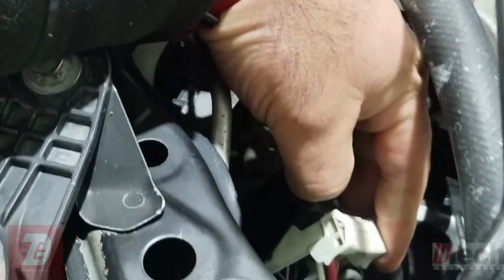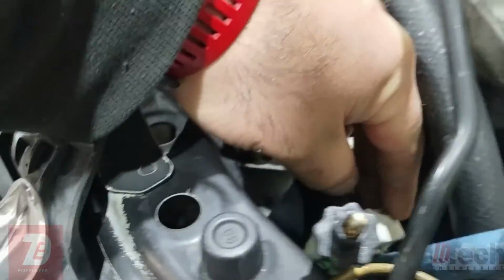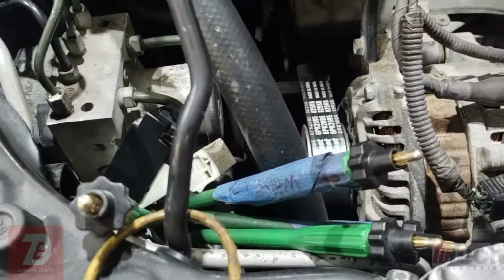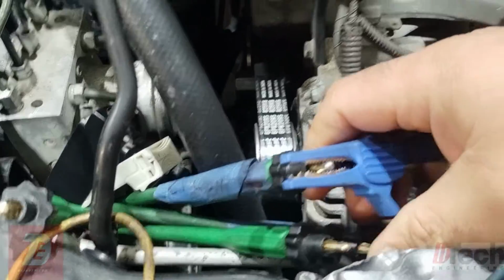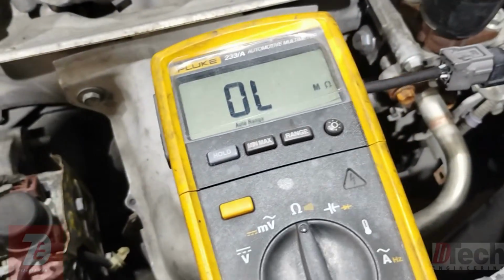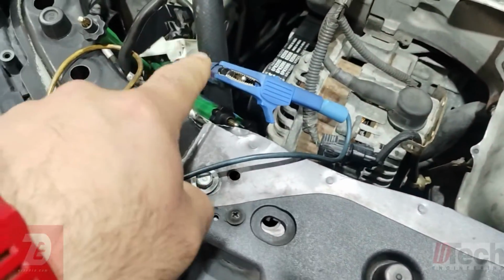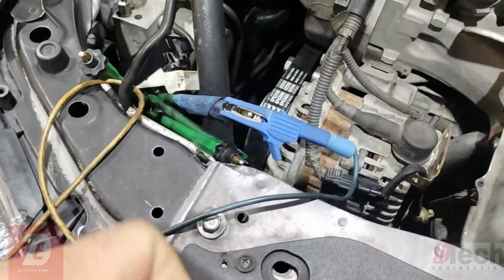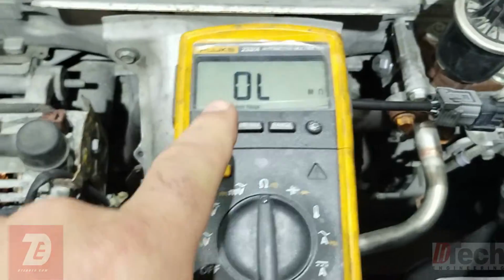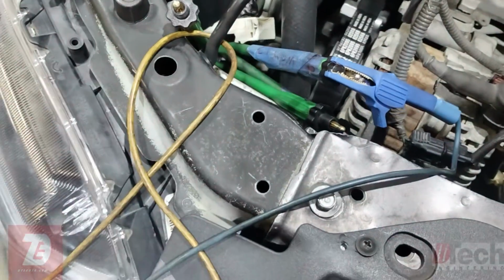So it's this guy here. And then nothing. So again, that is not making sense because we're ohming green to green, open loop, then pink, again open.